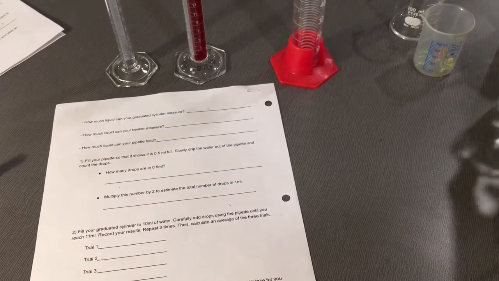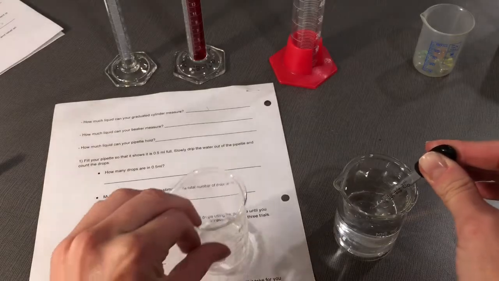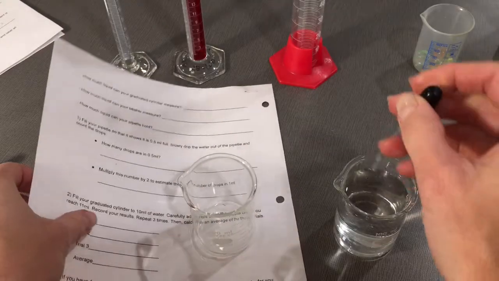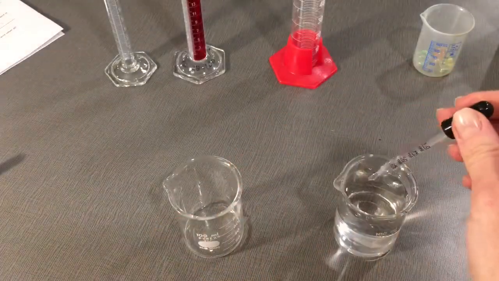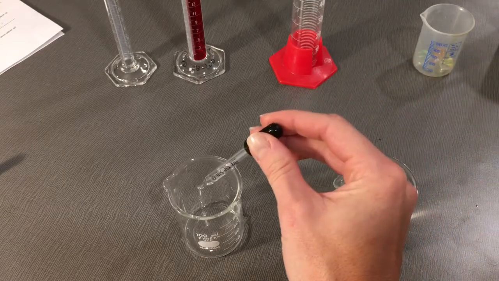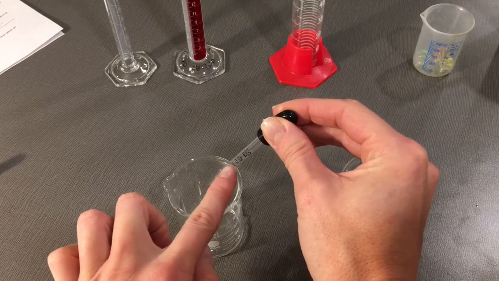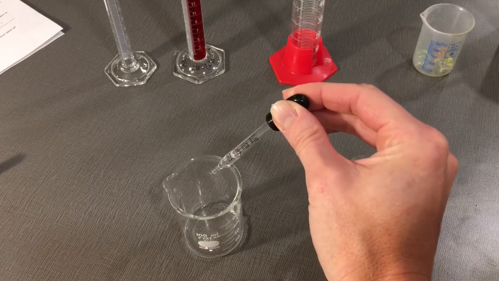So go to your available beaker of water, grab an empty beaker, and count the drops that you have in half an ml, if a drop were to look like that.